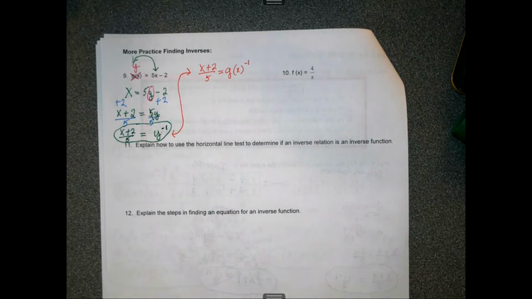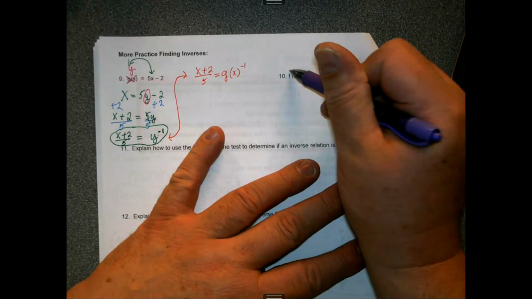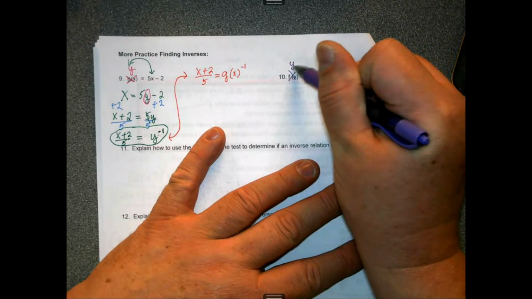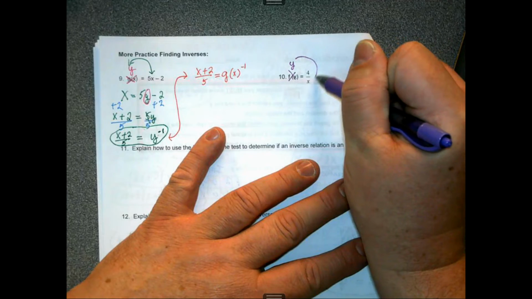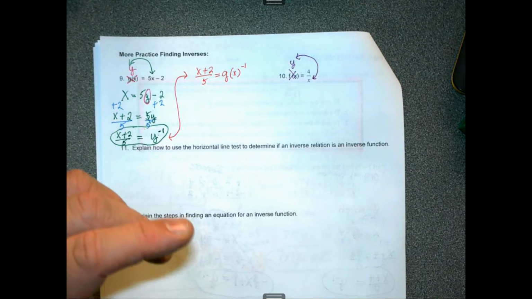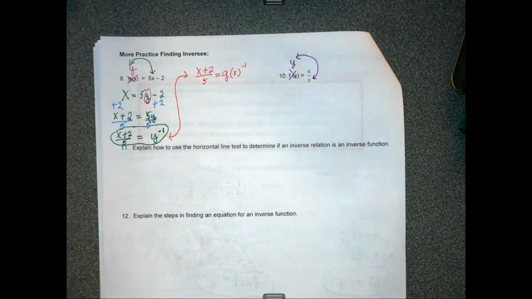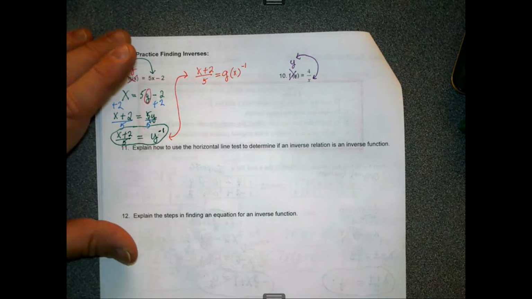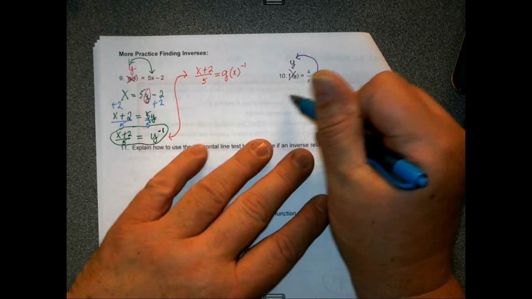All right, number 10. Going to replace the f of x with y. Then I'm going to switch the y and the x. Does anybody know what's going to happen to this one? Anybody can foresee the future here?